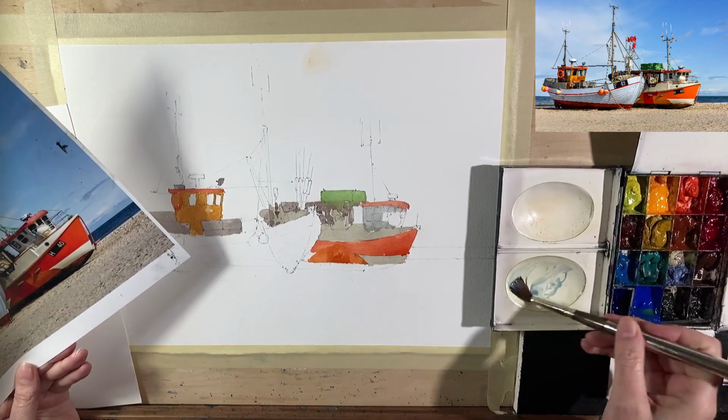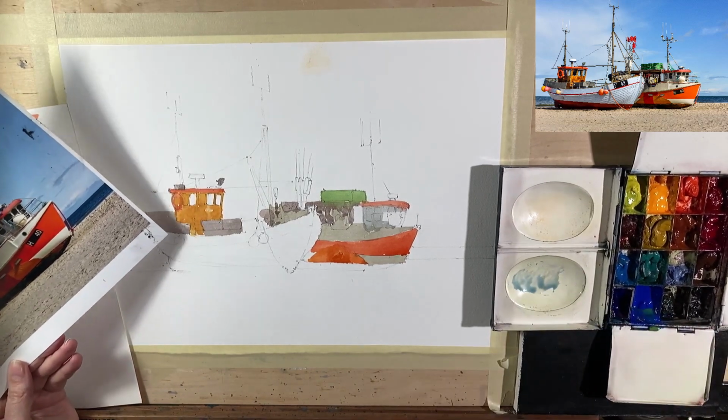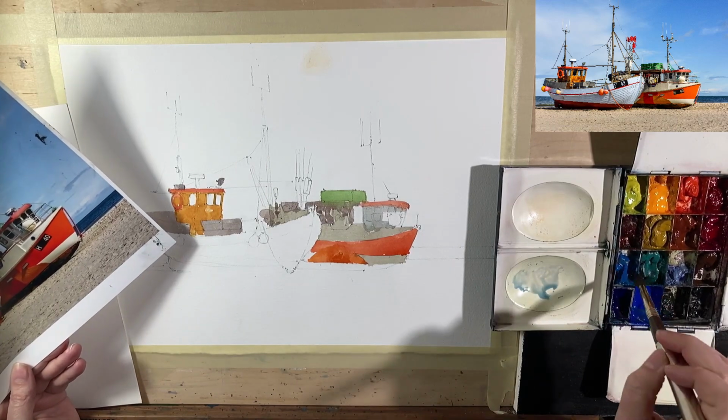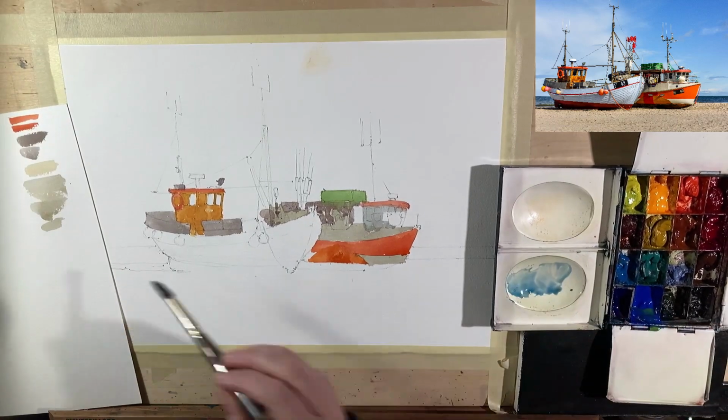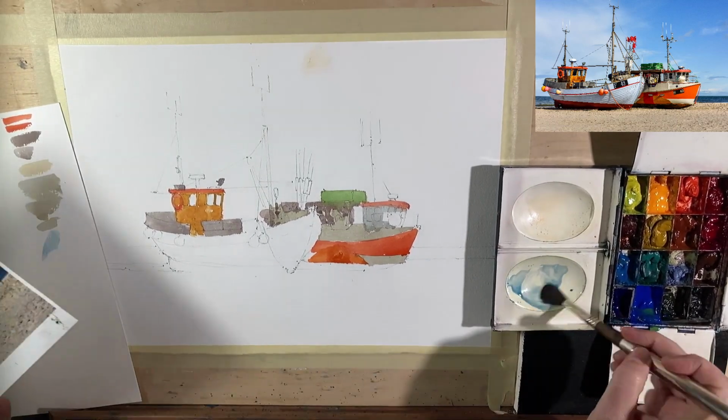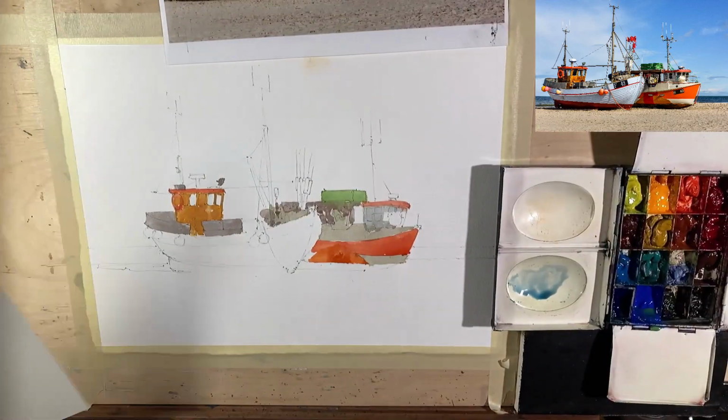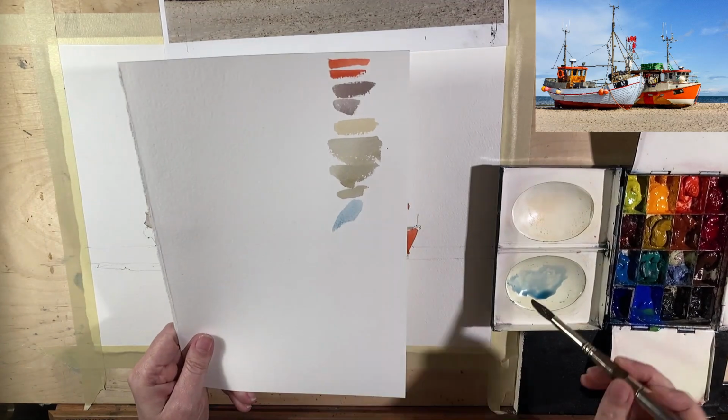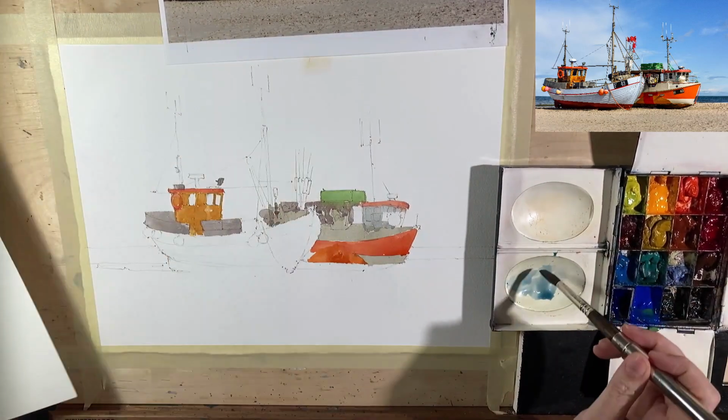I'm just going to use pure cerulean for this. Let me just test what that looks like. Yeah, okay. So that's kind of what we're going with, and that's the consistency on the palette.